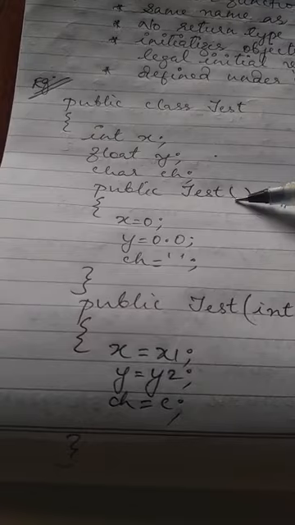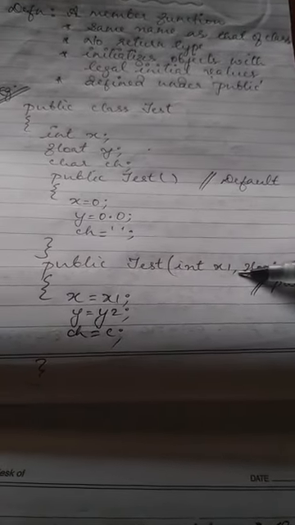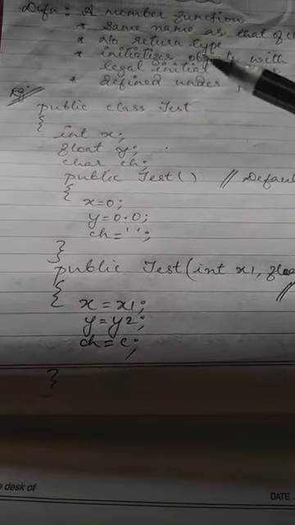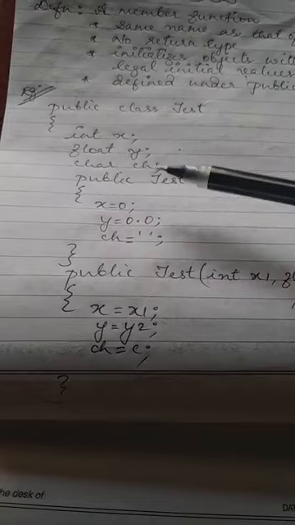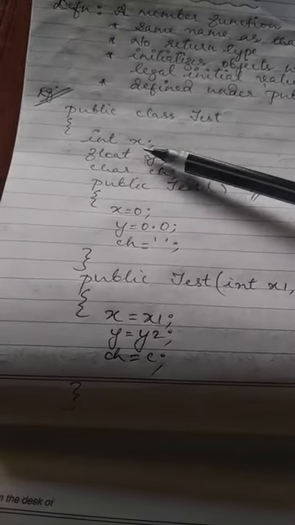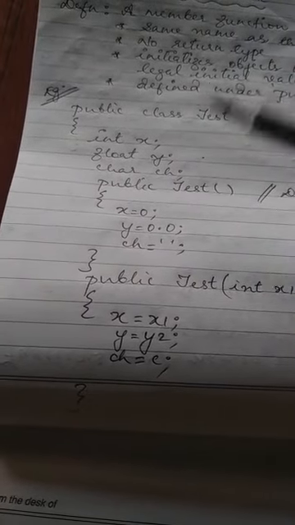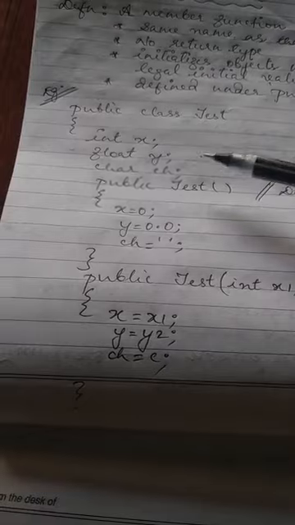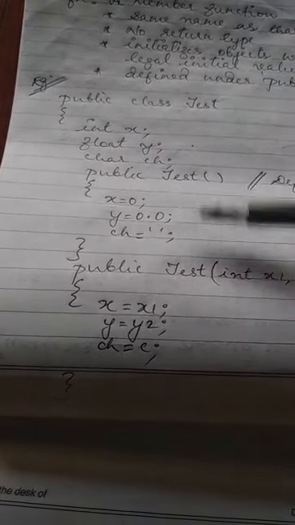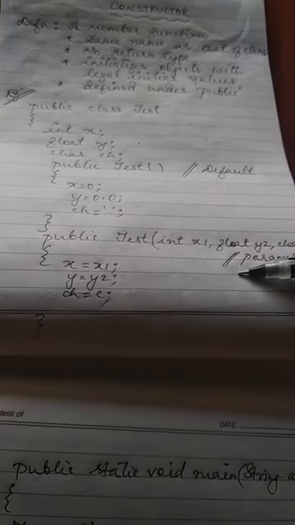Now I told you two types of constructors are there. One is default constructor and the other one is parameterized constructor. And the duty of constructor is to initialize values to the data members of objects. Okay, here this class is having how many data members? Three data members are there, x, y and ch. So the duty of this constructor is to initialize values to these data members. Okay, and I told you two types of constructors are there. This is called as default and this is called as parameterized.